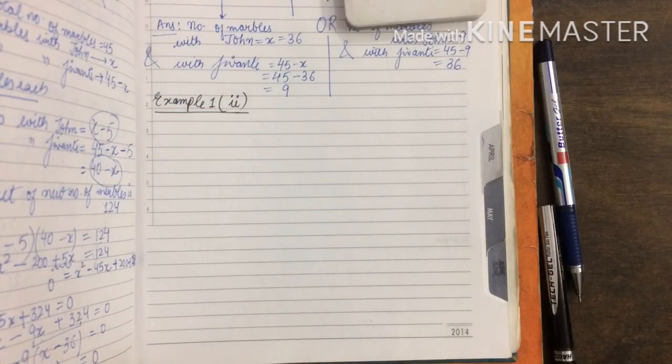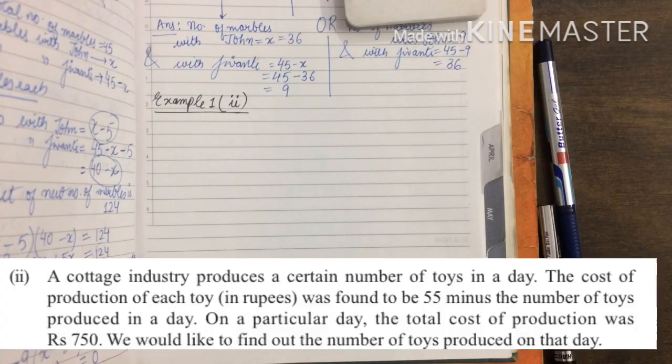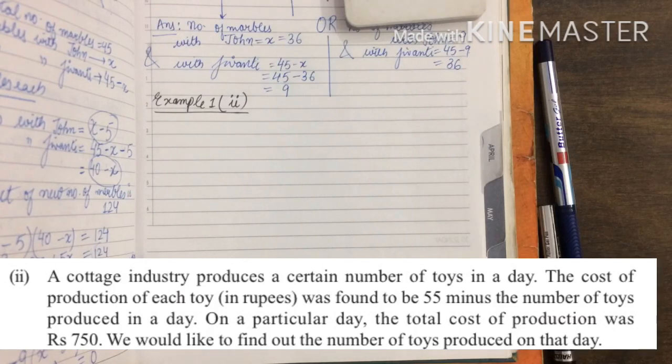Now let us take a look at example number 1, second part. This example is like 6th question of the exercise. An industry produces a certain number of toys in a day. The cost of production of each toy in rupees was found to be 55 minus the number of toys produced in a day. On a particular day, the total cost of production was 750 rupees. We would like to find out the number of toys produced on that day.